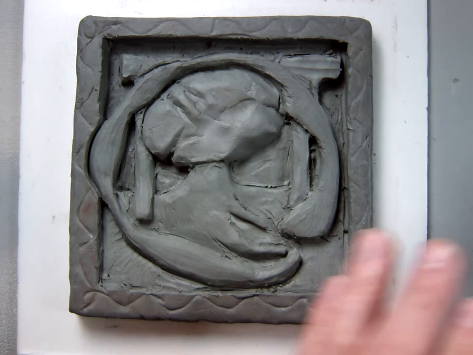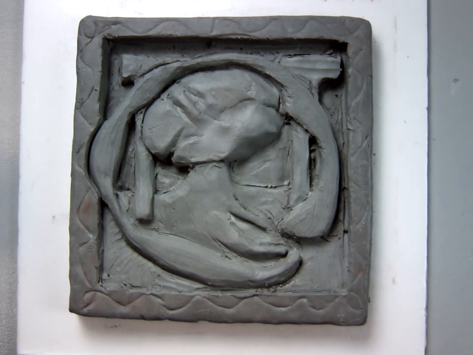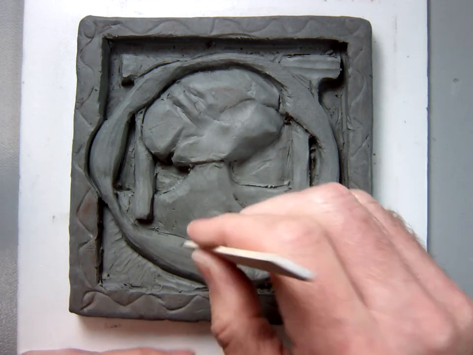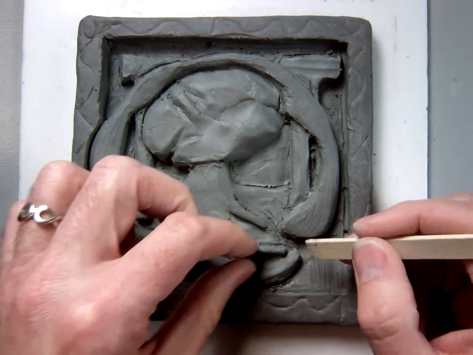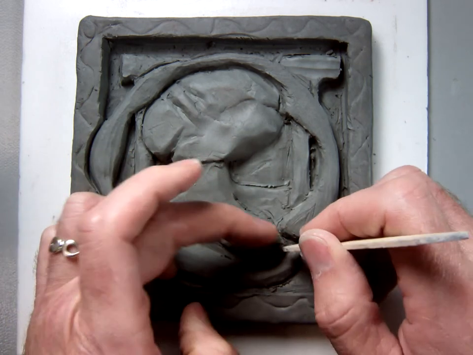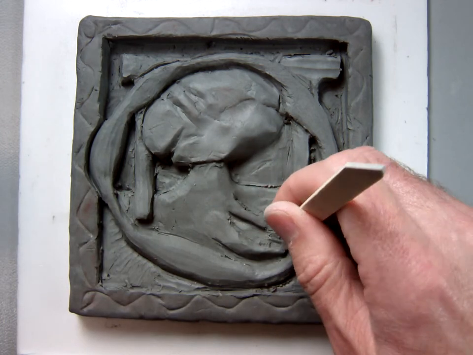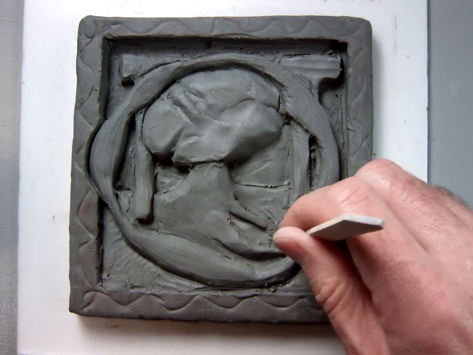Okay? So in this video, I've taken the time to show you how to model clay, to gently move it and manipulate it so that you can come up with a new meaning or a new form for the clay that you're working with. I've also showed you how to subtract the clay and add the clay in.